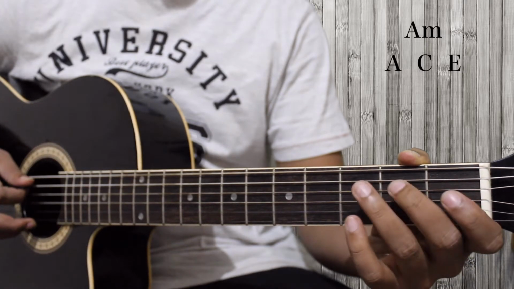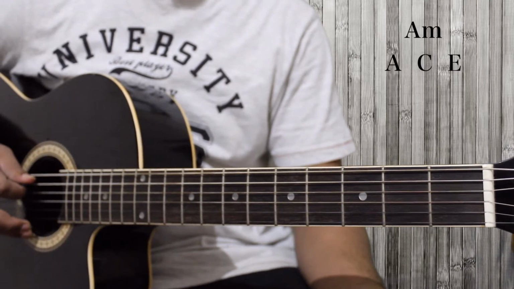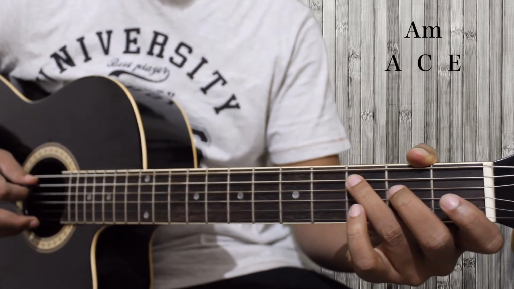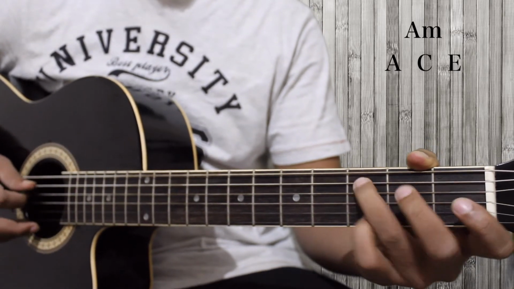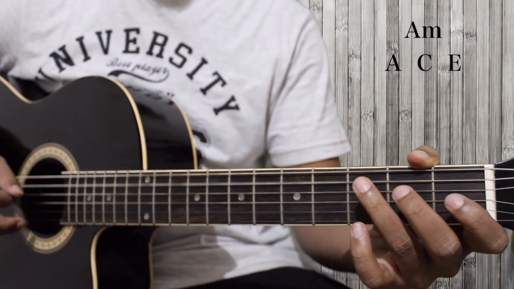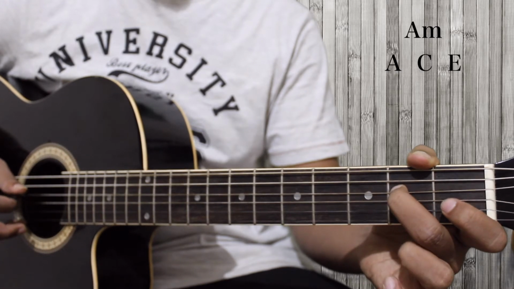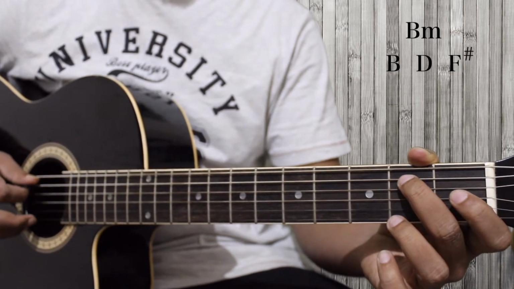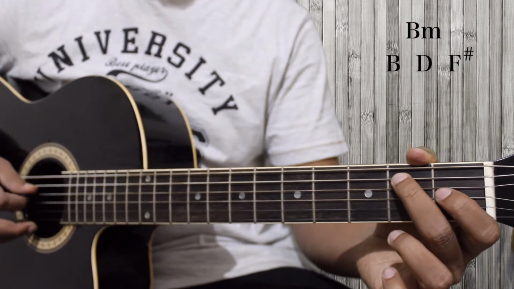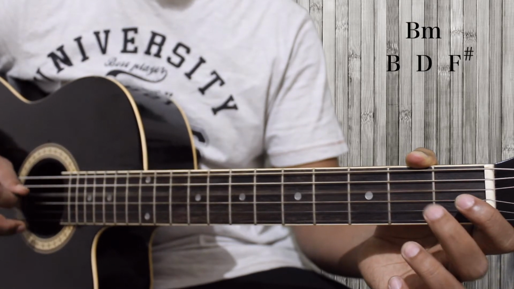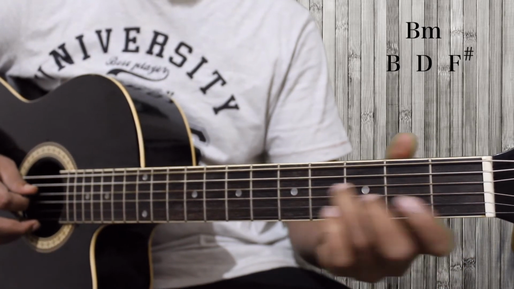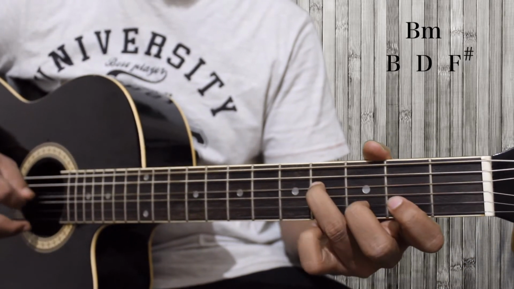So the minor chord notes, starting from A, we'll play the 5th string open. 3rd fret of the 5th string is a C, and E is on the D string, 4th string, 2nd fret. So A, C, E, and then we'll come to a B. B is on the 5th string, 2nd fret, and we'll play D open. So B, D, F sharp is on the 4th string, 4th fret.